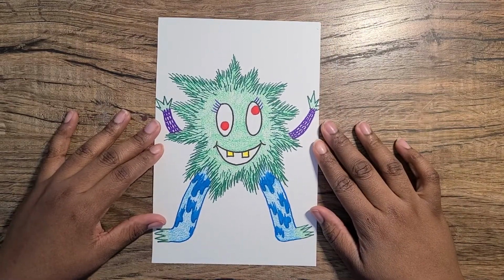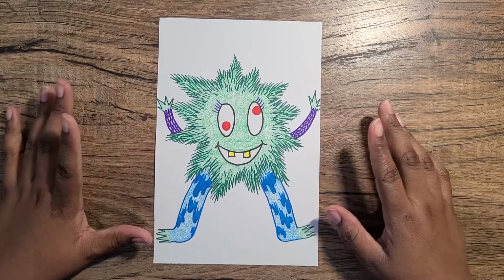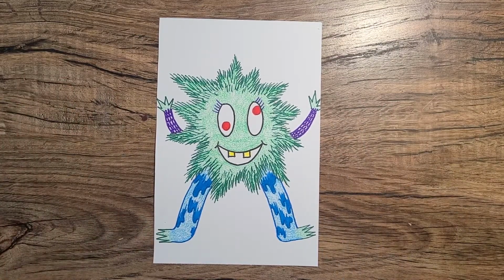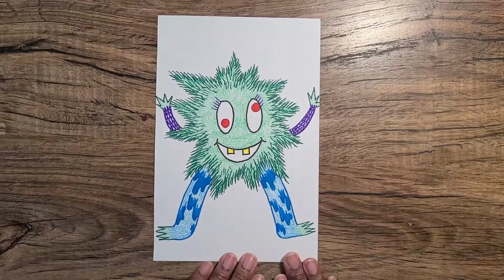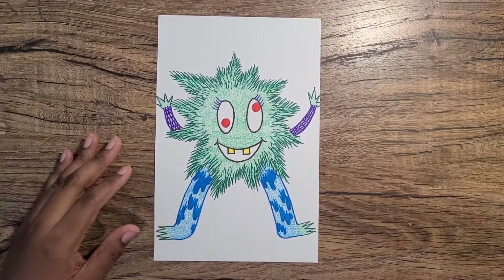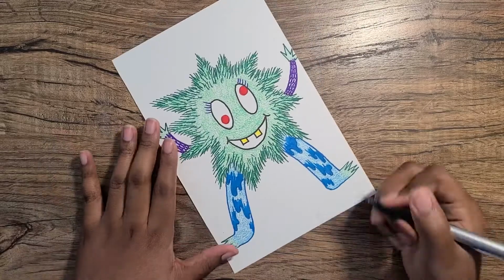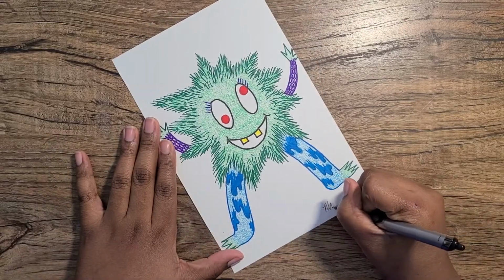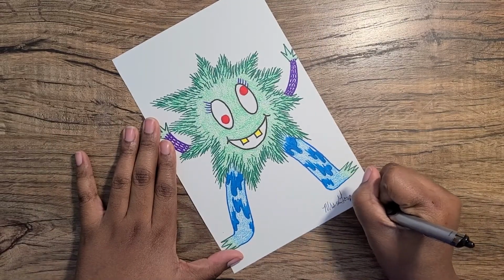All right, here is my finished textured monster. Now yours probably looks completely different, but I'm sure you used tons of different textures. I hope you enjoyed making your textured monster today. If you haven't already, we want to make sure we sign our work at the bottom. We want to take credit for our beautiful designs. I'm going to sign mine.